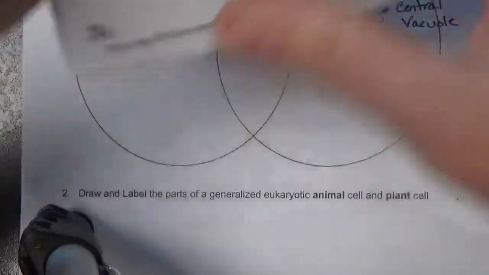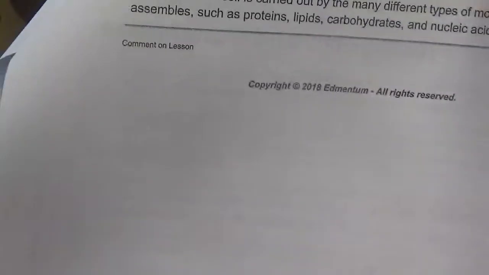All right, it talks a little bit about the purposes of the cell. Let's see if I can arrange that.